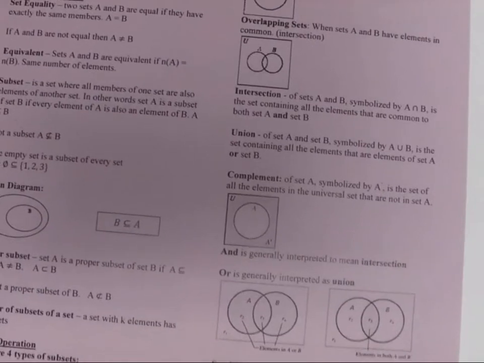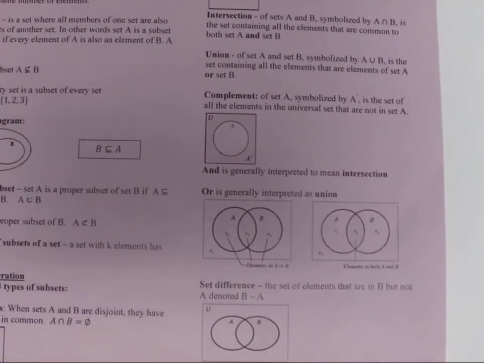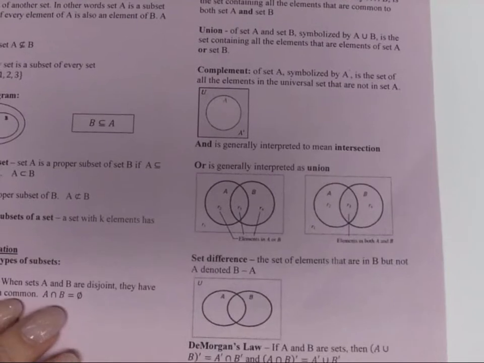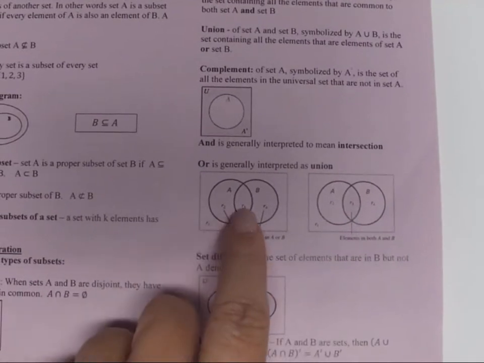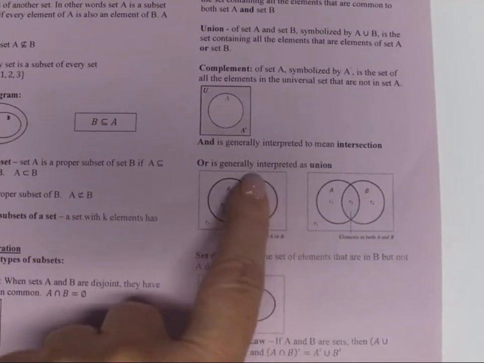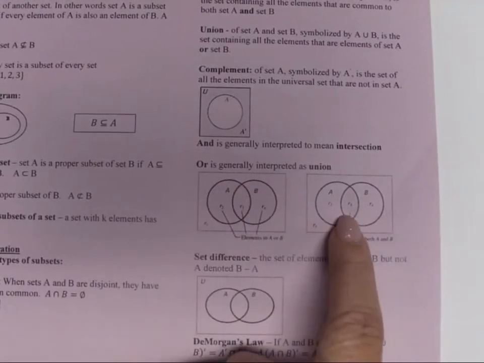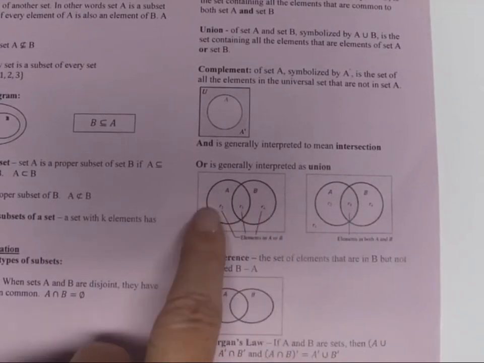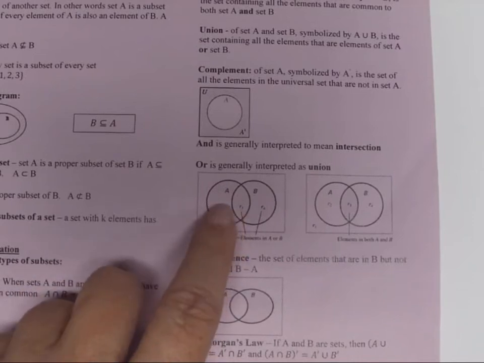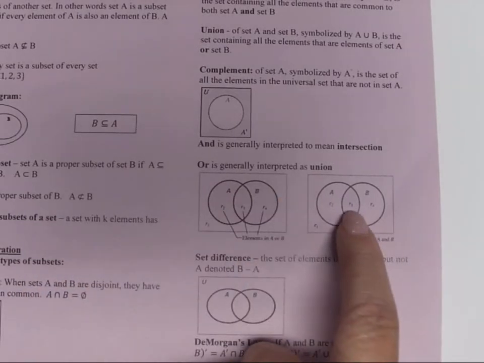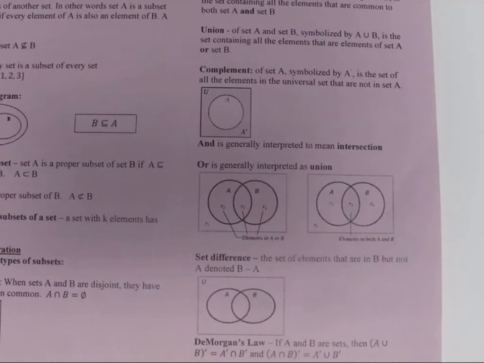So here we have some diagrams that show that again, where you can see this would be the intersection. The union would be both complete circles. So here's the intersection, this is the union. So that's the union, that's an intersection. You can see the shaded part there.